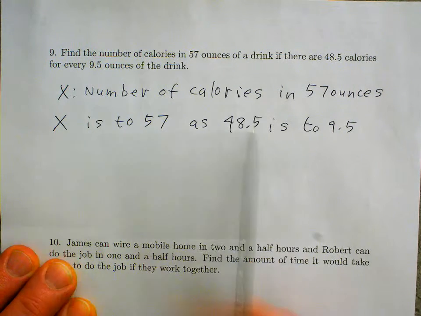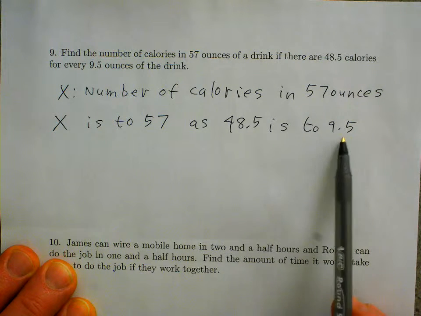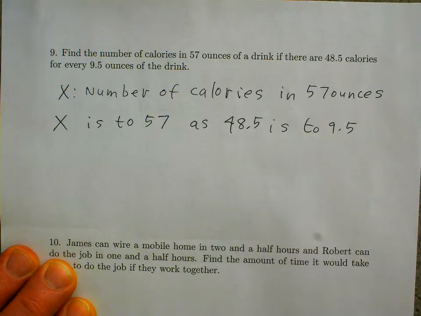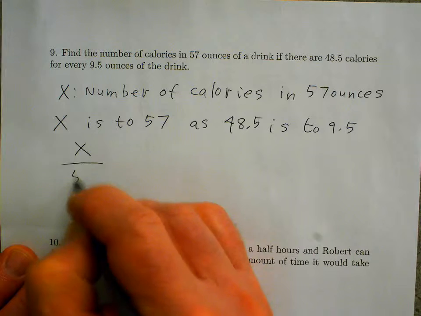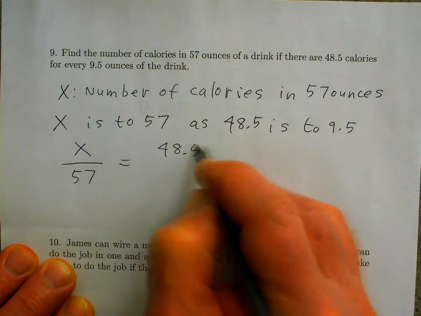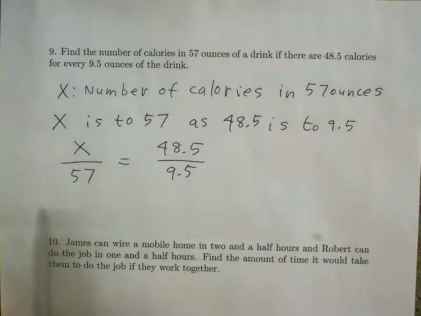So X corresponds to 48.5. Each one of those represents calories. 57 corresponds to 9.5. Those are ounces of drink. So you can write the equation X is to 57 as 48.5 is to 9.5. Okay, that's the setup on that one.